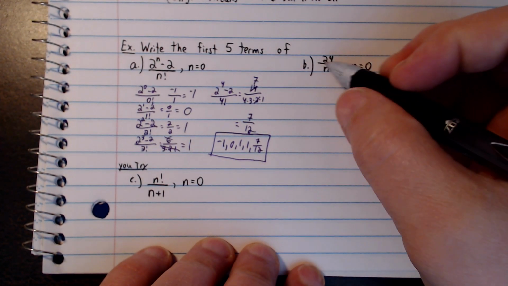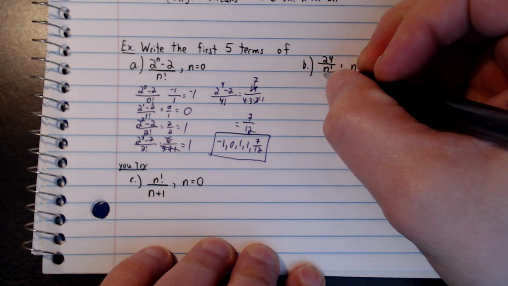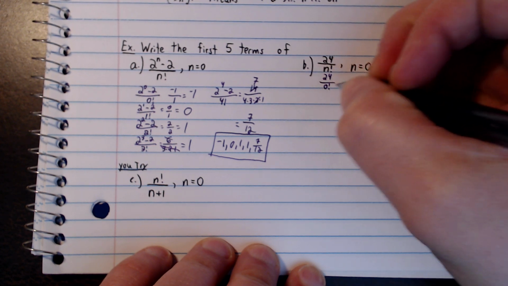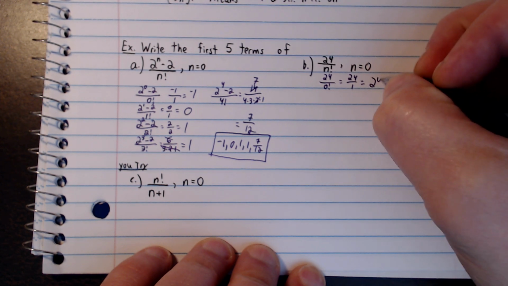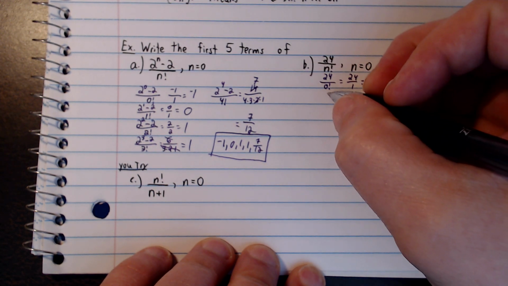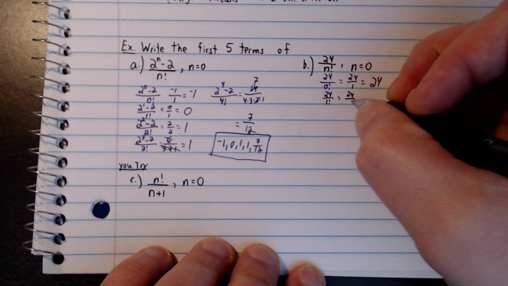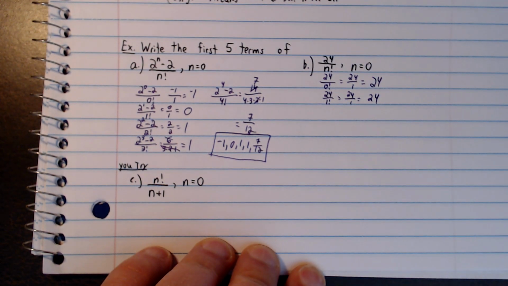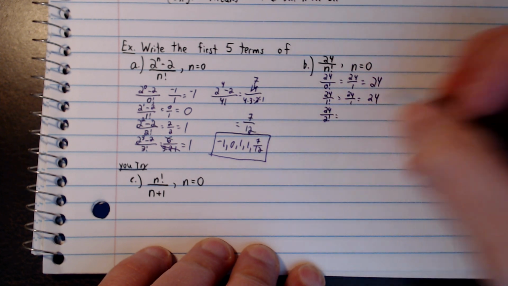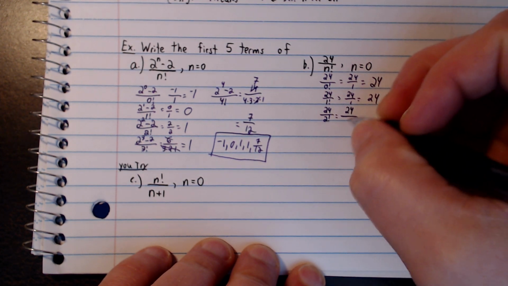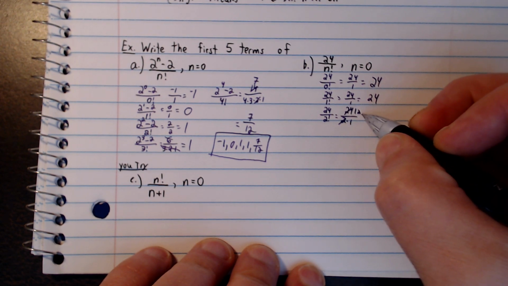Anyways, so this one just says 24 divided by n factorial. We're going to start with n equaling 0. So if we do 24 divided by 0 factorial, that'll give us 24 over 1, which is 24. 24 over 1 factorial. Oh, that's just 24 over 1, which again, 24. 24 over 2 factorial. Now we're starting to get a little bit of change going on here, because that's 2 times 1. Now we can start reducing. That's going to give us 12.